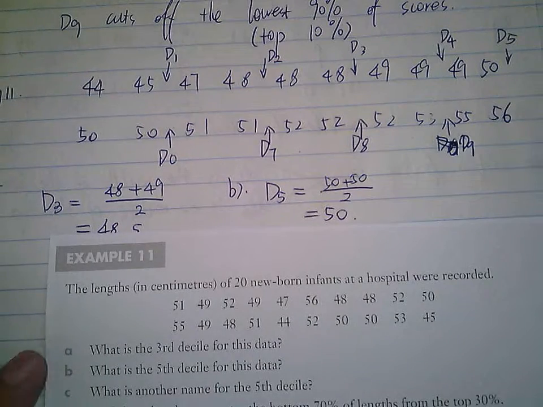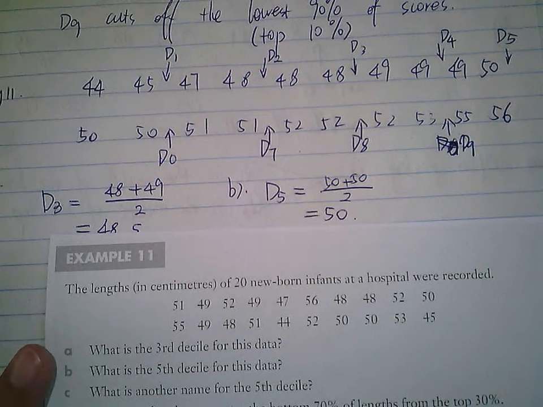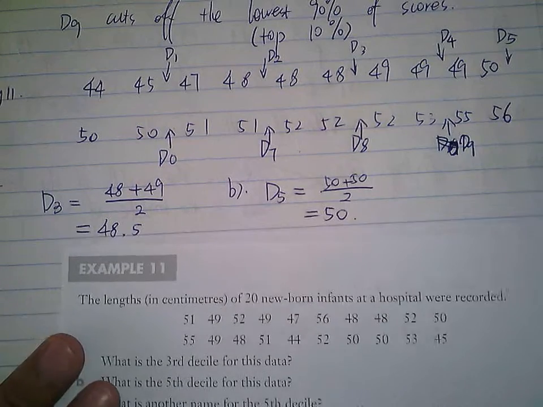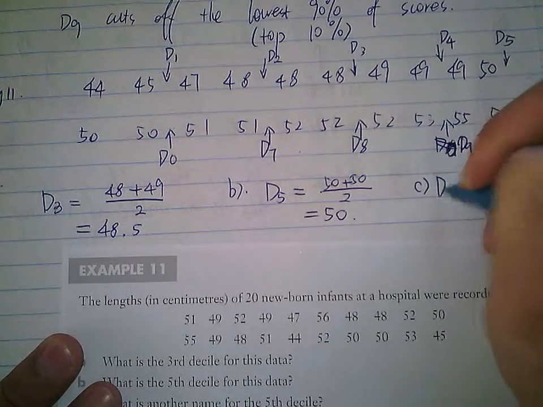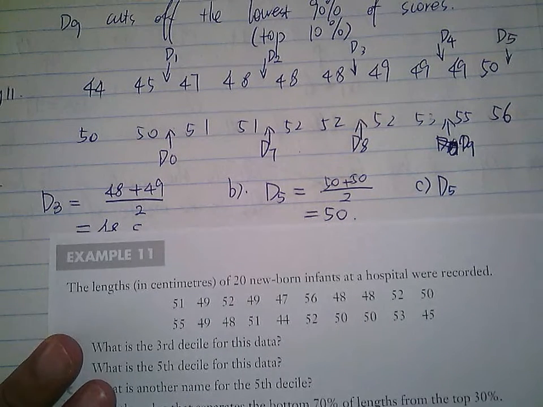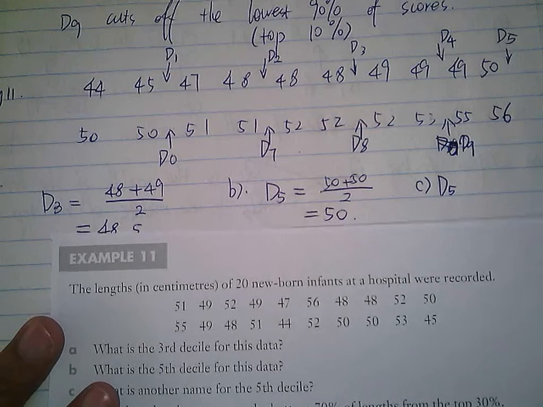Is everybody following? Okay. So next, what is another name for the fifth decile? In other words, what does D5 call? Remember, D5 separates the middle 50% of the scores. Okay? Median.